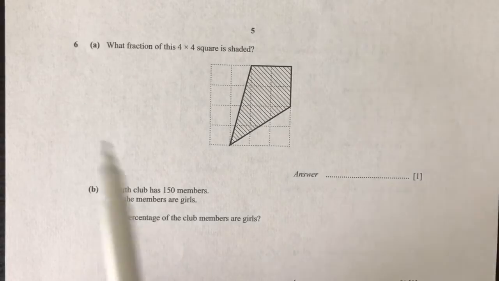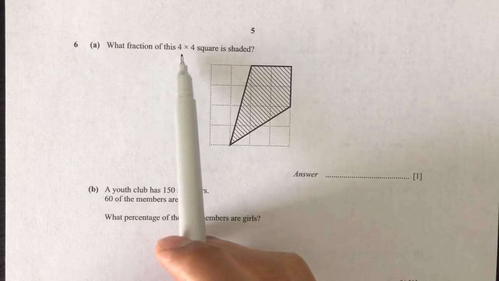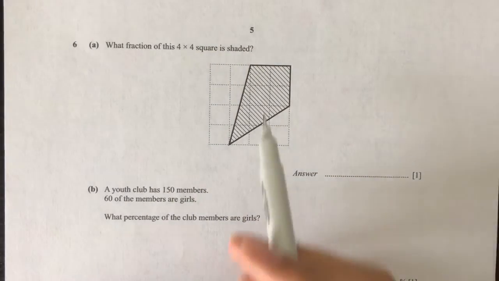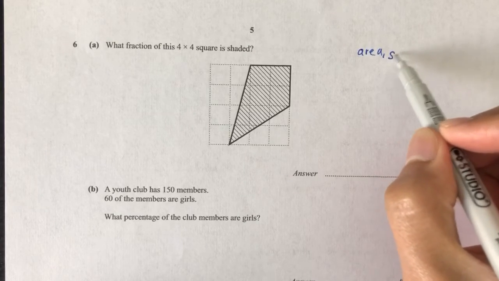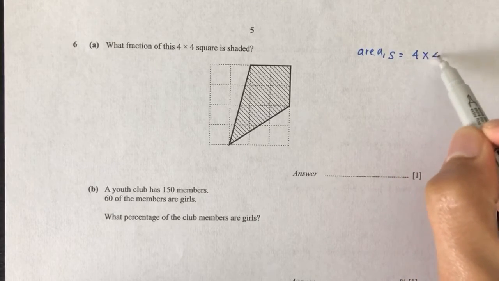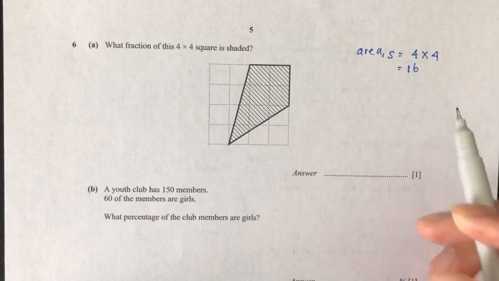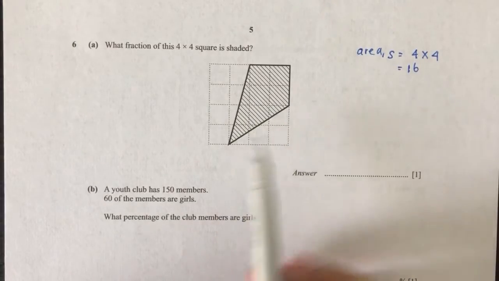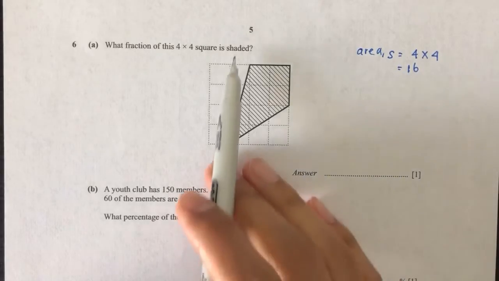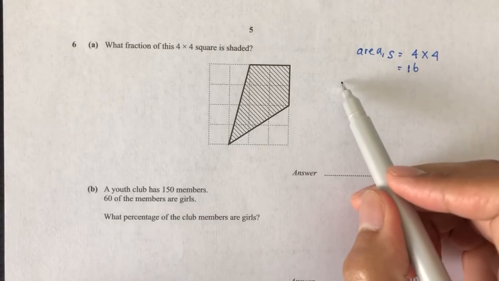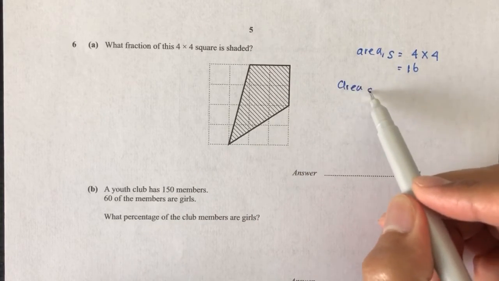Question number 6, part A. What fraction of this 4 by 4 square is shaded? So we know that the area of the square is 4 by 4, which is 16. So from observation, we can see that it is much easier to find the area of the not shaded first. So area of not shaded.